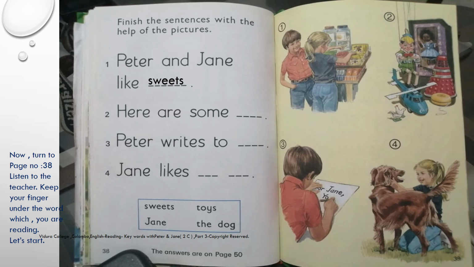Here are some toys. Let's read the sentence with the answer. Read with me. Here are some toys.